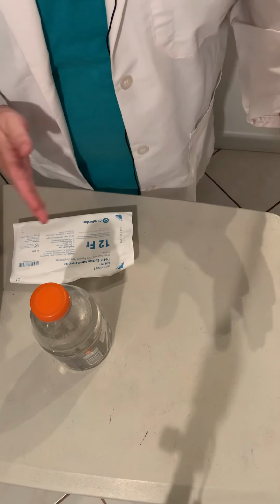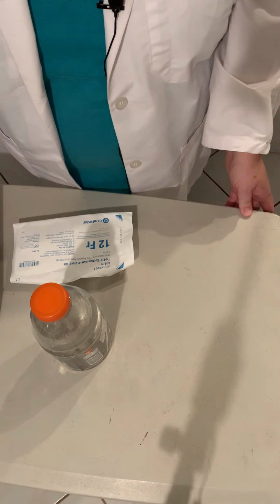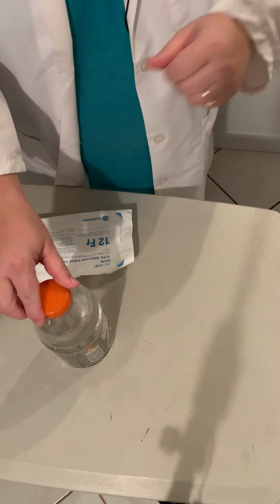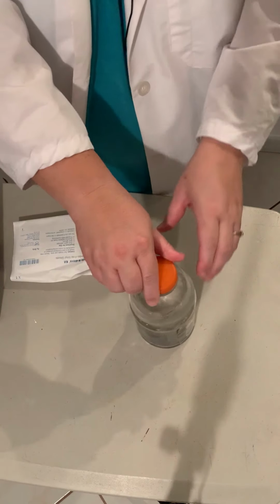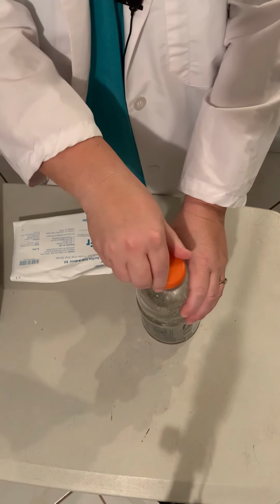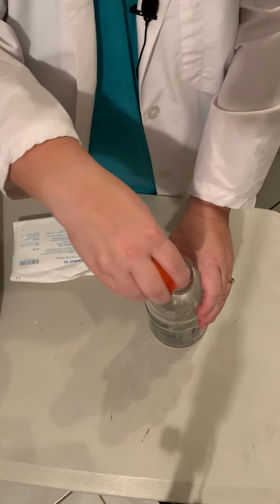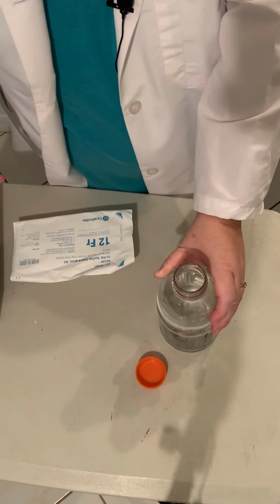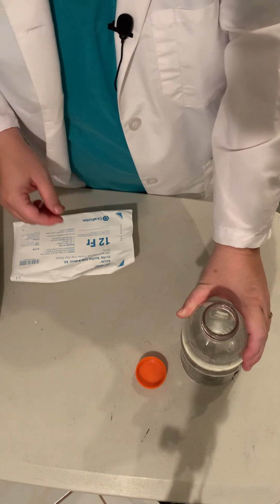So make sure your table is over far enough that you're not going to be turning your back to your sterile field. All right, so we're going to start by opening up our sterile saline. So we're going to twist that cap off and we're going to place it on the table upside down so that we don't contaminate it.